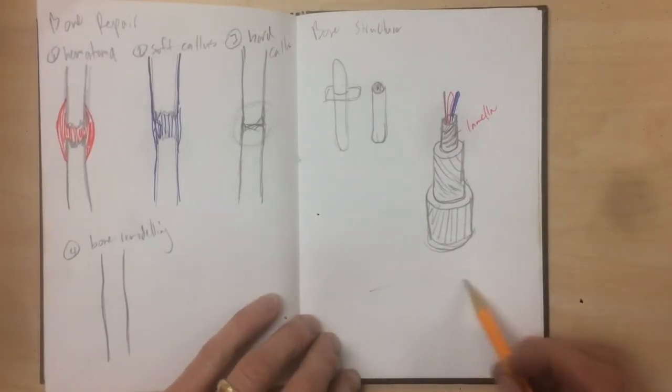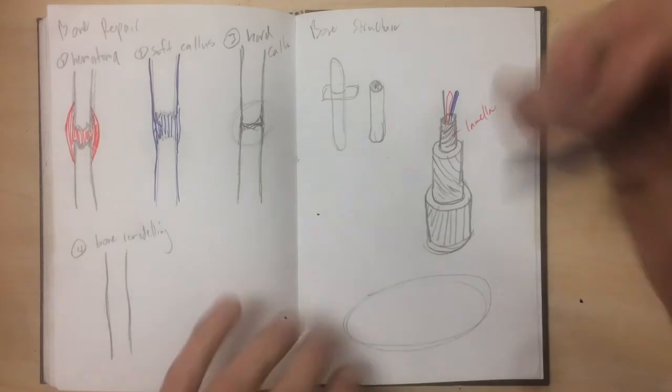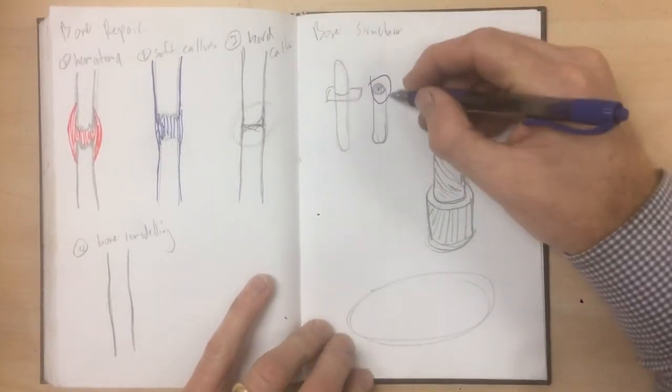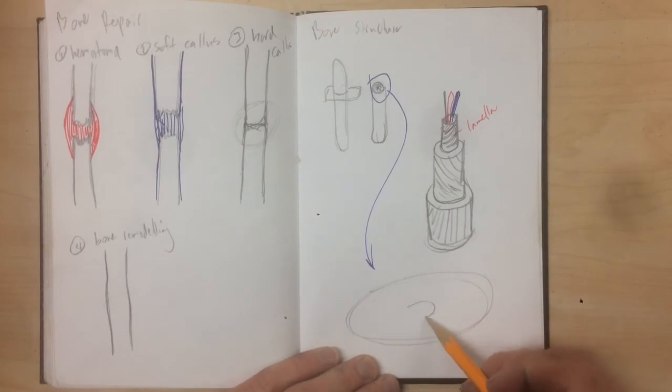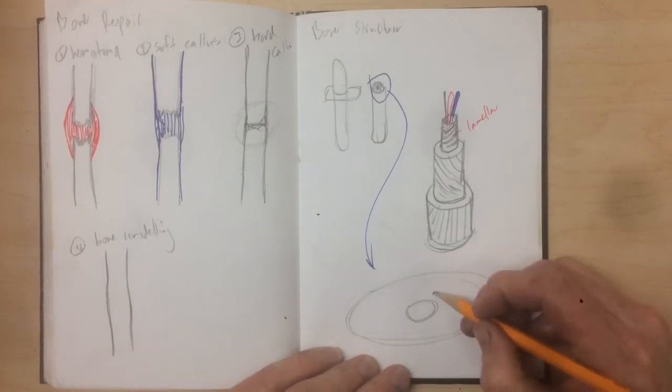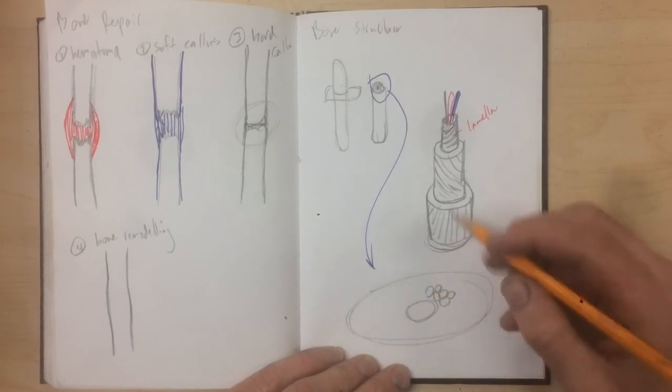And if we draw a bigger cross section of what the bone looks like, so this is just this part right here enlarged, you'll have the central medullary cavity, which will be surrounded by osteons, which are these guys.